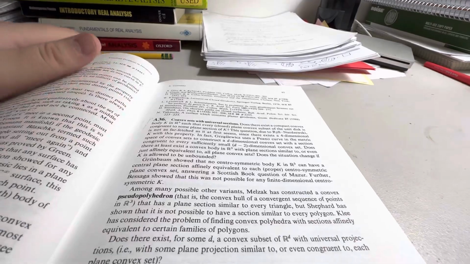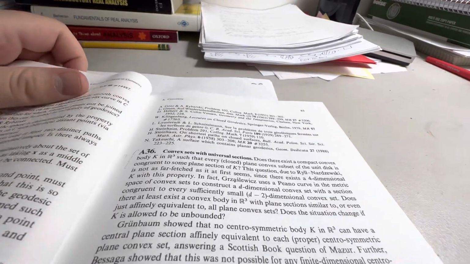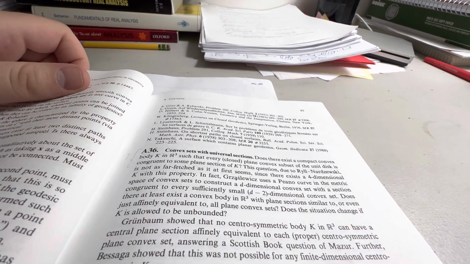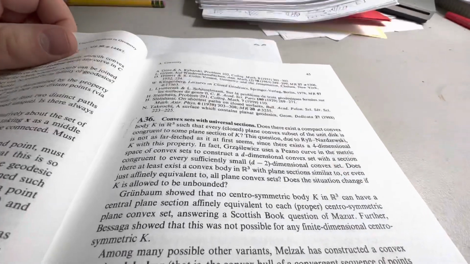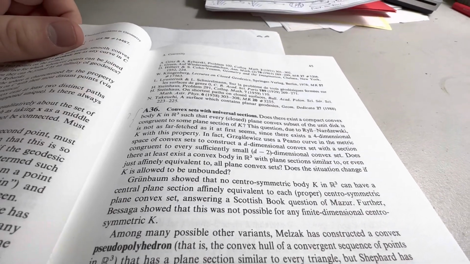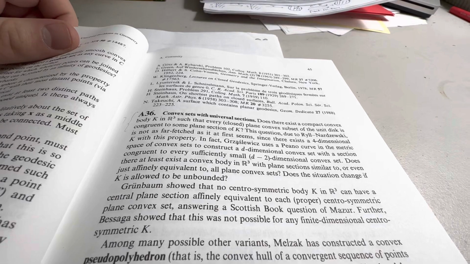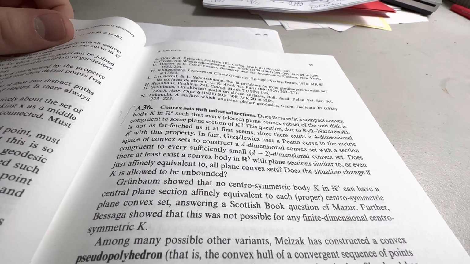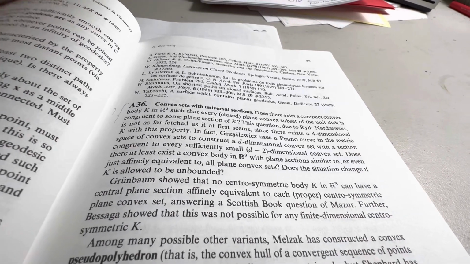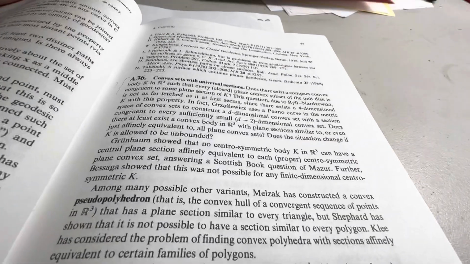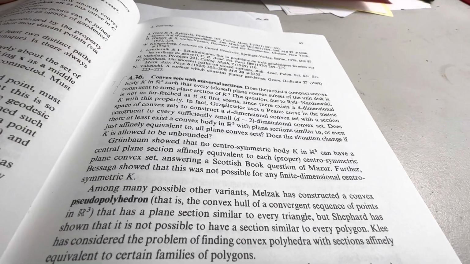But it says here that there exists a four-dimensional convex shape that has that property. So I might end up reading that paper, or wherever that result comes from, because I want to see how he did it. It seems maybe there's something there that you can reduce to the R3 case.